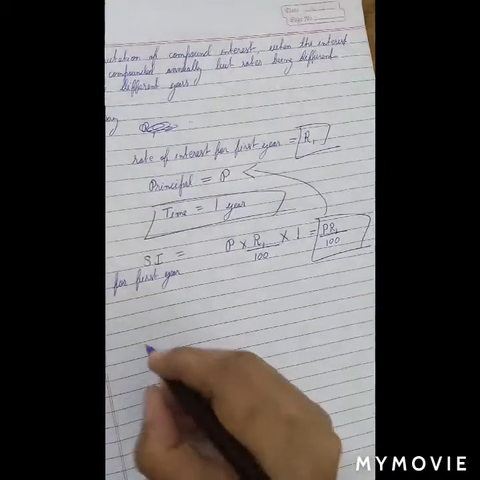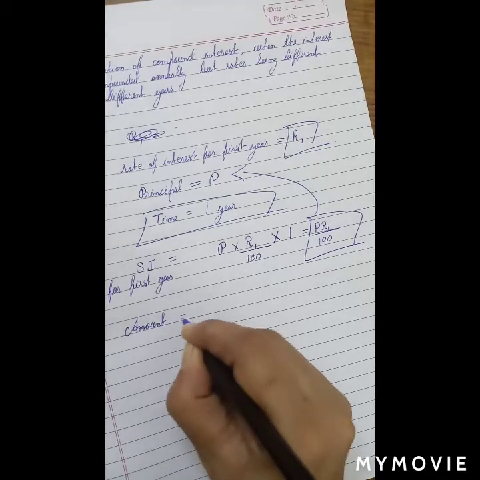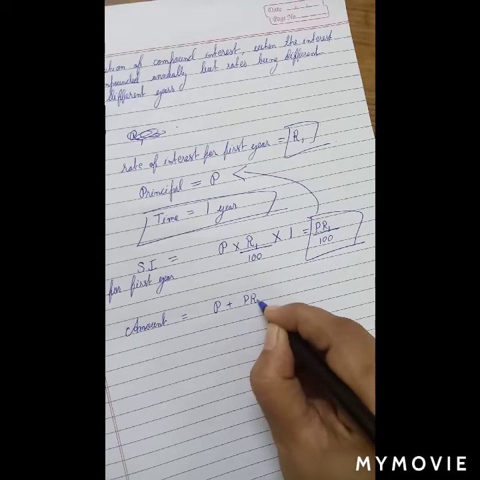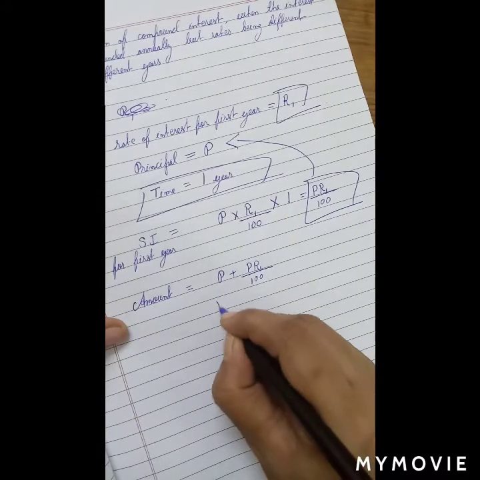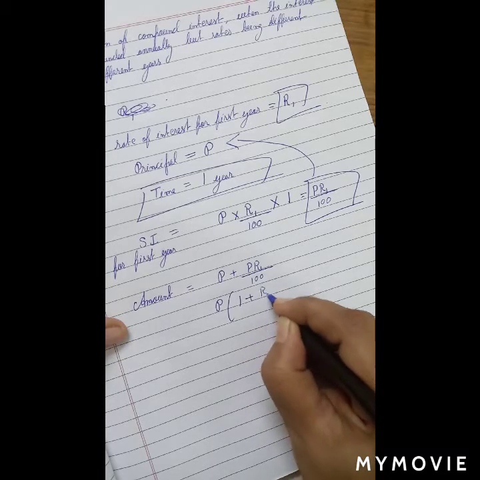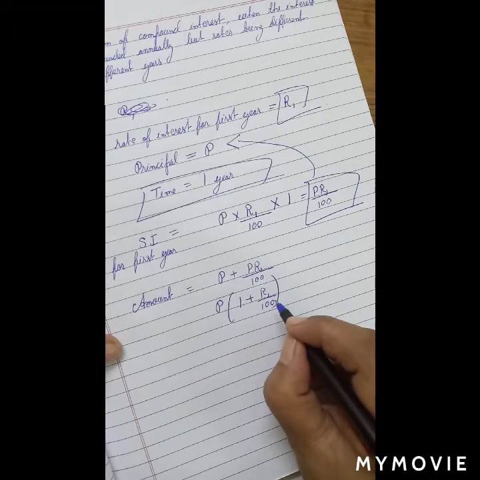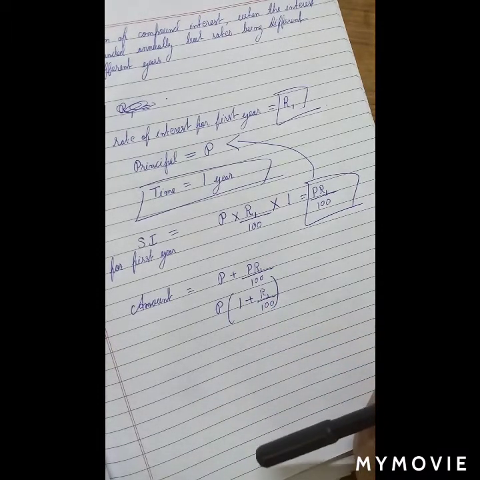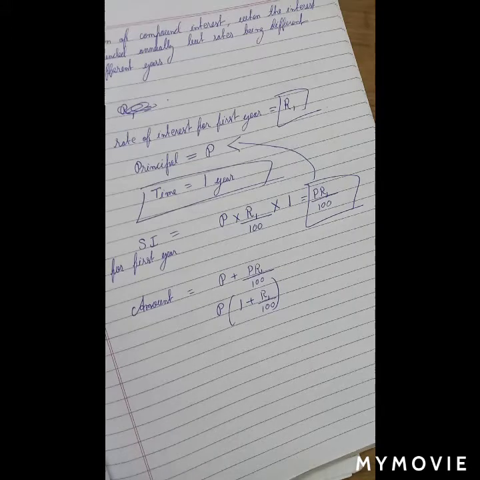Now we will add the simple interest to the principal. Then we will get the amount. So here we have the amount, which is equal to P plus PR1 by 100. Now we can see here that P is common. We will take it out. So we have P outside and 1 plus R1 by 100 inside. So this is the amount for the first year for a rate of interest of R1% per annum. Is that clear?